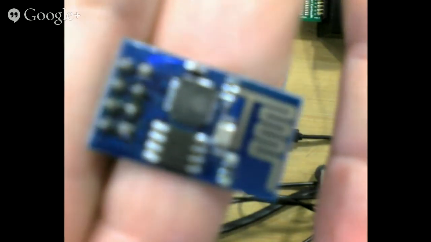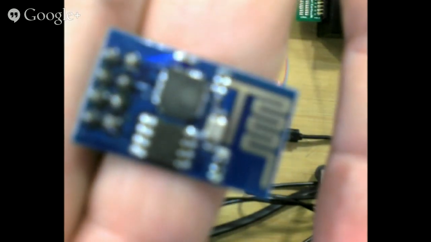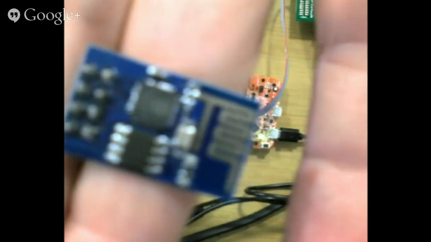And you can talk up to 115 kbaud serial to it, and it will connect up as a TCP server or TCP client, or you can handle up to 4 simultaneous connections, that sort of thing. And it'll do most of the internet protocols. I think you can even do pings and so on.